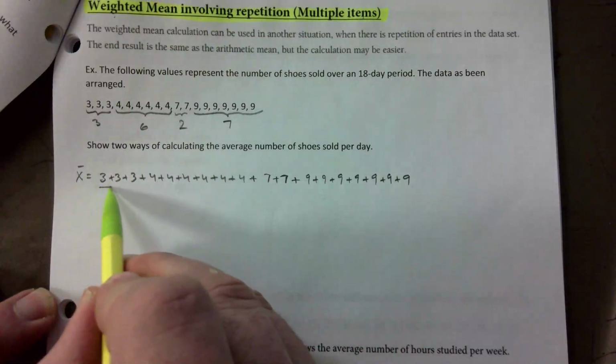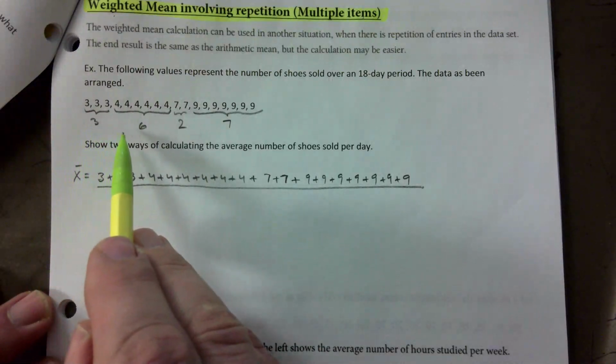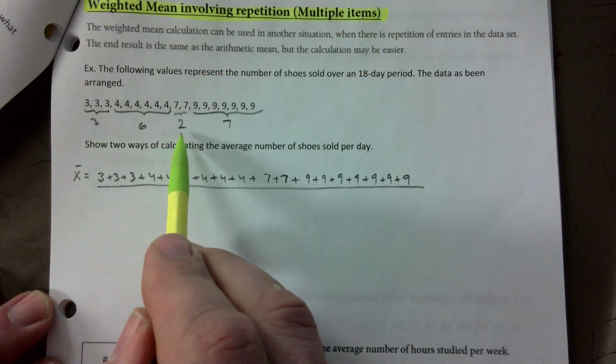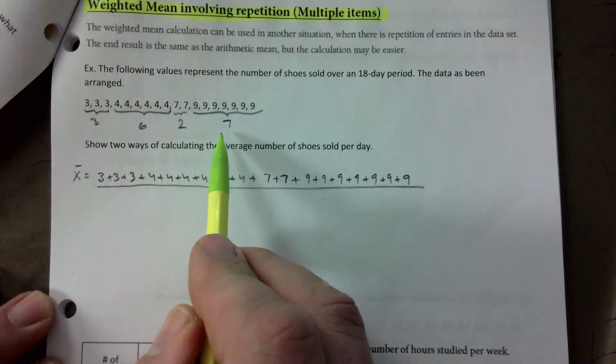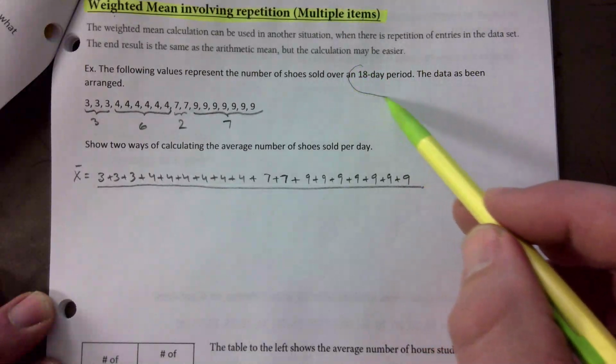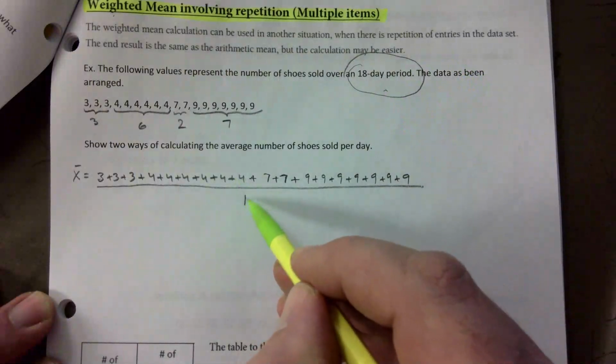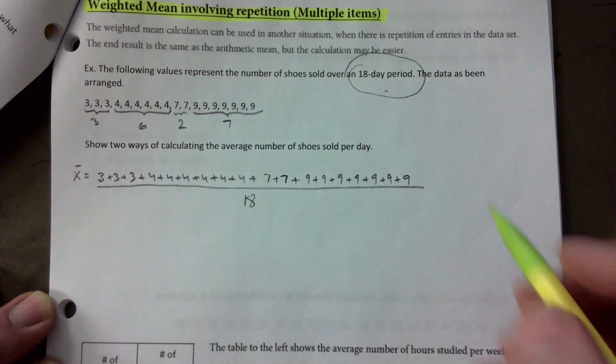And how many values do we have in total? 3 and 6 is 9, plus 2 is 11, plus 7 is 18. So 18 values, and it also told you up here that there's 18 values anyways, but we divide by 18 nonetheless.